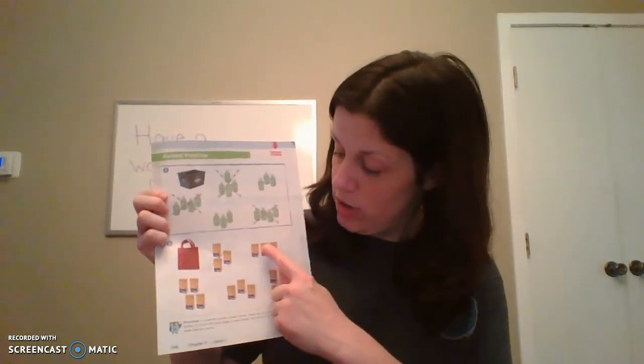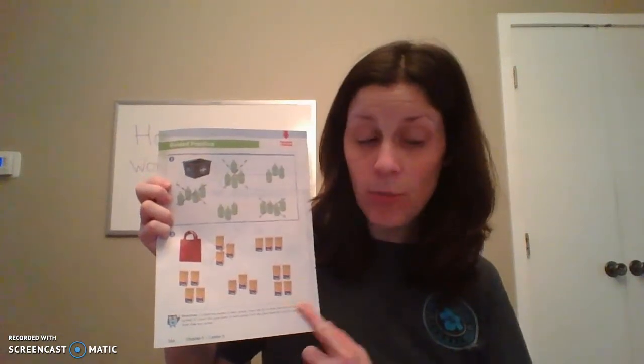So count these, 1, 2, 3. Do we cross that one off or do we leave it? What about this one? 1, 2, 3. Do we cross that one off or do we leave it? Remember, we're only leaving the groups of 4. Our last one, 1, 2, 3, 4. Do we cross that one off or do we leave it? Okay, so you guys can do that on your own. Only leave the ones that are groups of 4.